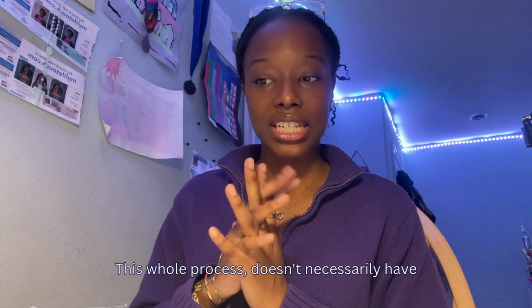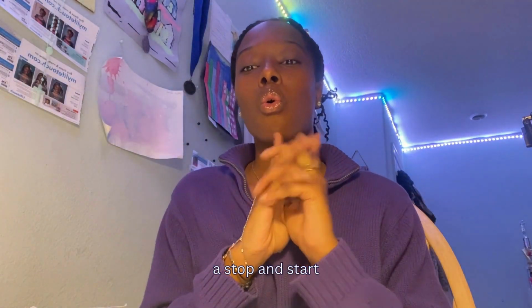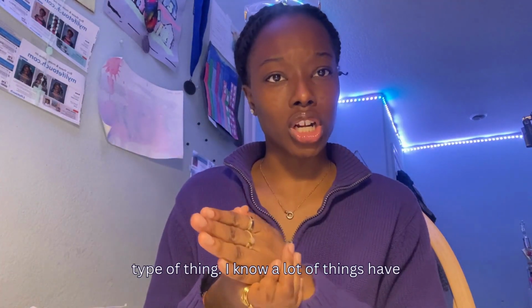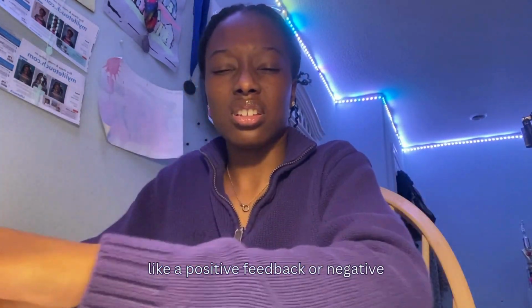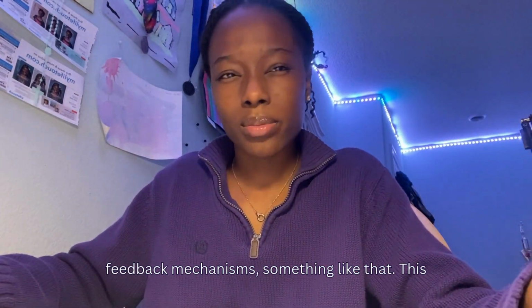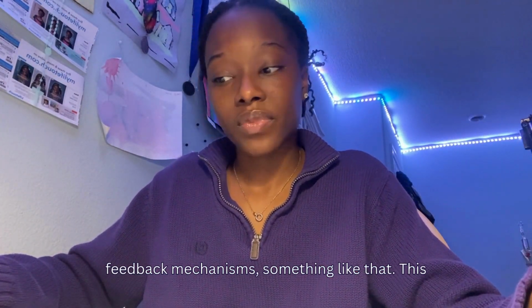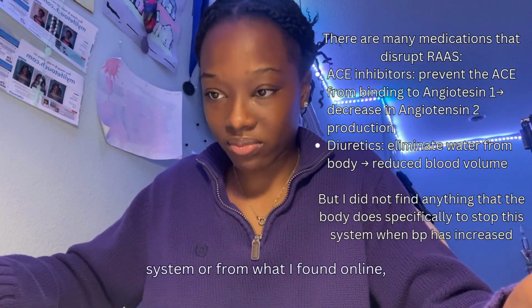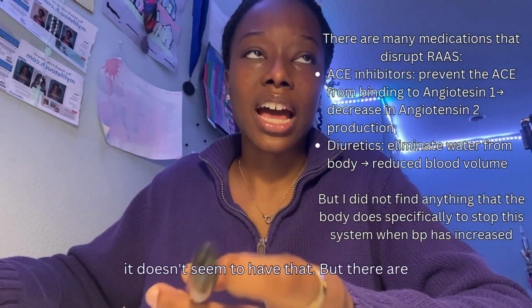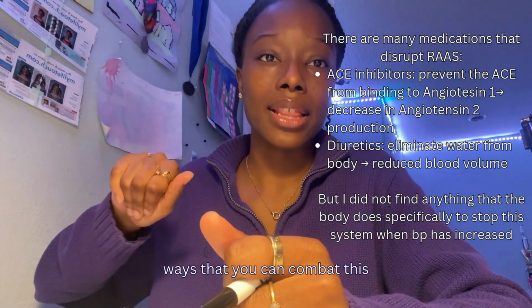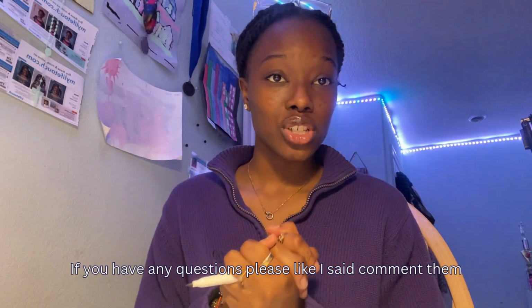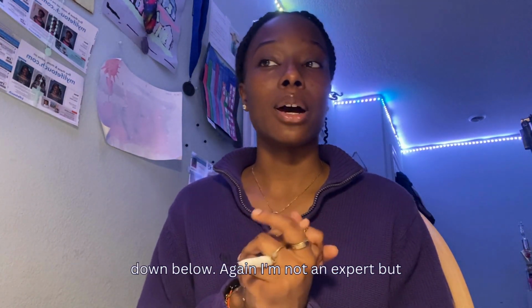This whole process doesn't necessarily have a stop and start type of thing. I know a lot of things have like a positive reinforcement or negative reinforcement, something like that. This system, from what I found online, doesn't seem to have that, but there are ways that you can combat this system.